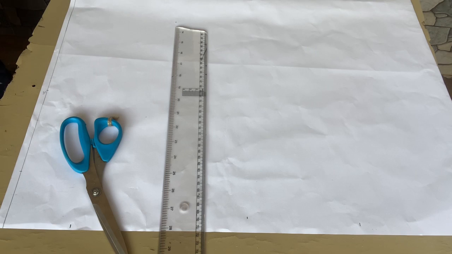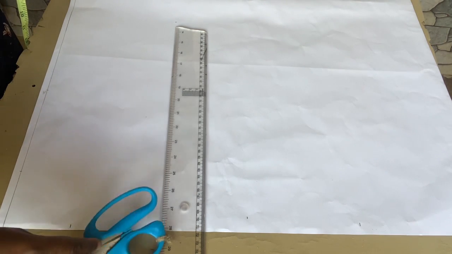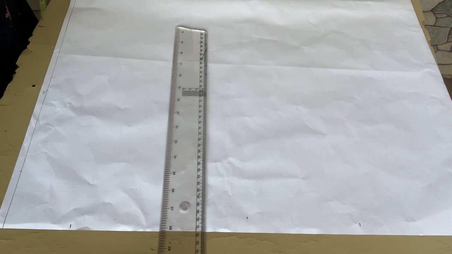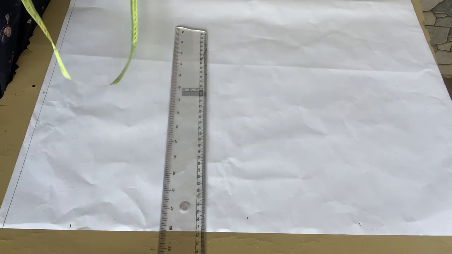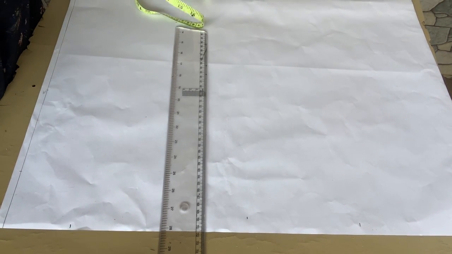So today I'm going to be drafting a basic bodice block half scale. If this is what you are interested in, kindly stay tuned and let's get started.